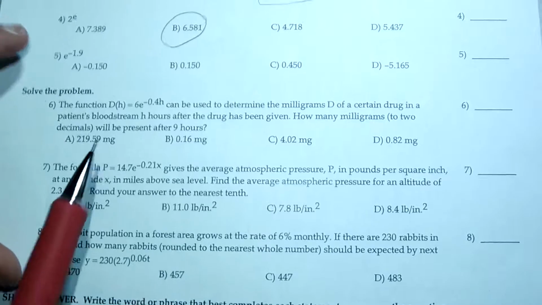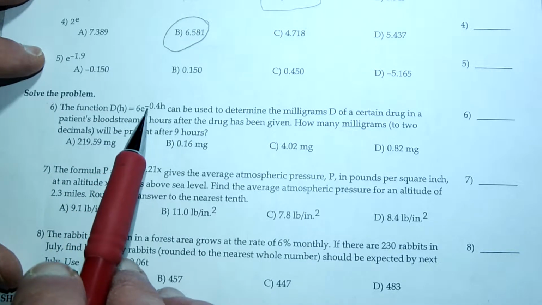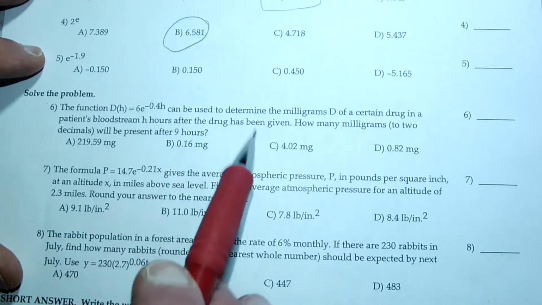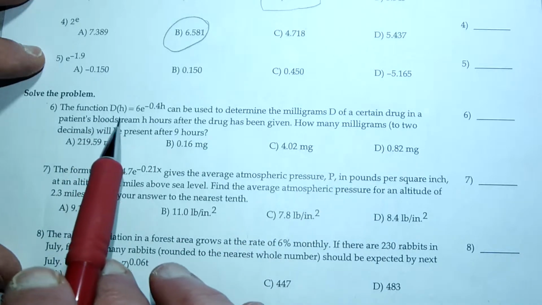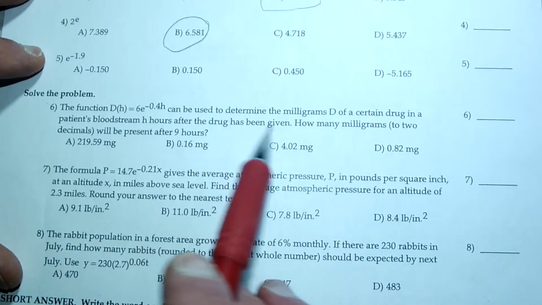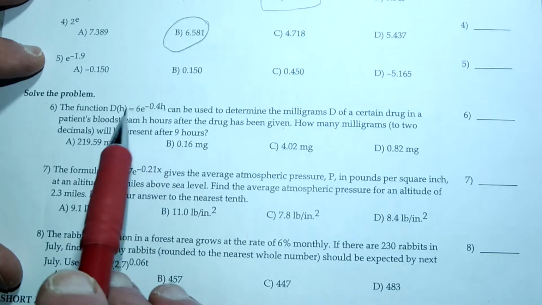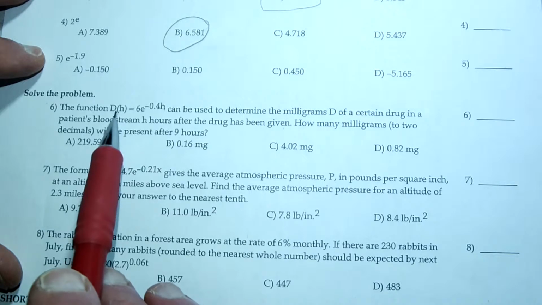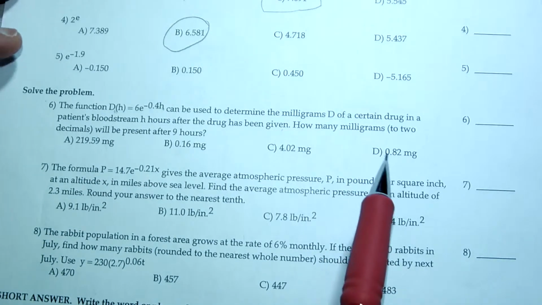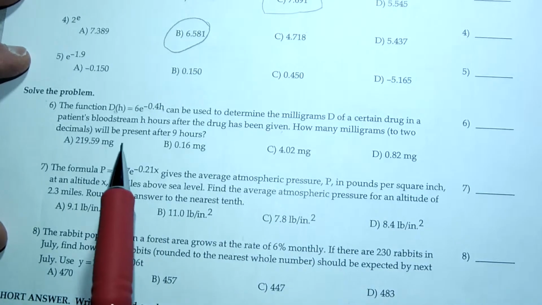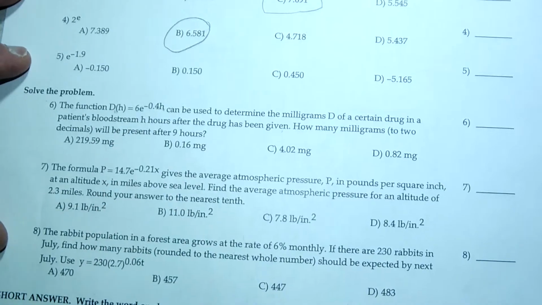So it says here, this function d of h equals 6 times e to the negative 0.4 h can be used to determine the milligrams d of a certain drug in a patient's bloodstream h hours after the drug has been given. So h is the number of hours since the drug was administered, and d is the number of milligrams of that drug still in the bloodstream. So how many milligrams to 2 decimal places is present in the bloodstream after 9 hours according to this function? So here's what we're going to do.